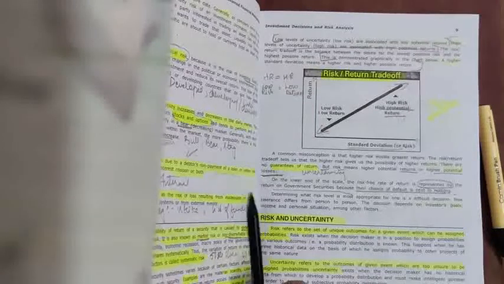If you're investing in government securities, the chance of default is next to nothing. It is a safe security that you're investing in. It will not be much affected by the factors, but still there is some amount of risk involved in those securities as well.